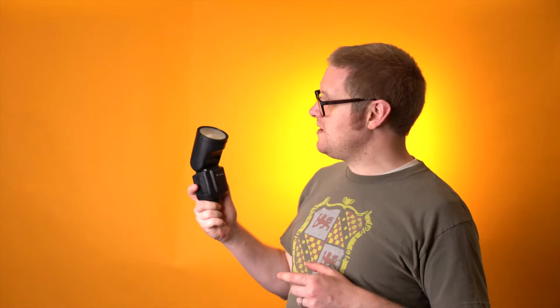This particular one is a Flashpoint R2. As you'll notice, it's got a round head. The benefit of a light like this is that it's light, it's battery powered, often using AA batteries, which you can pick up, as you know, just about anywhere. And they're very versatile. They can be used on camera, off camera, they can be used bare bulb, as it were, or with modifiers, and you can carry like 4 of these in a backpack and barely even notice it.